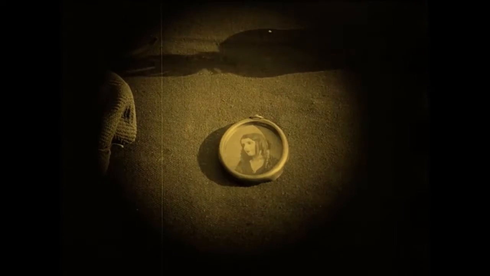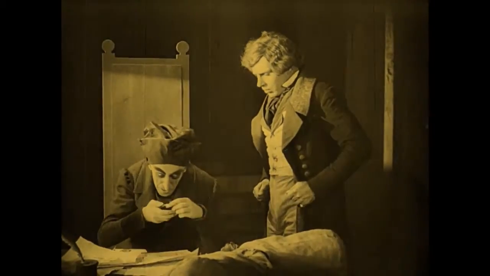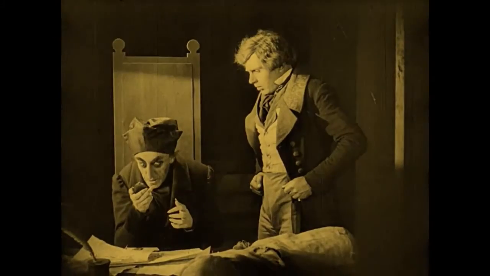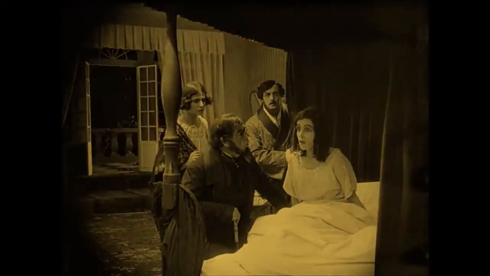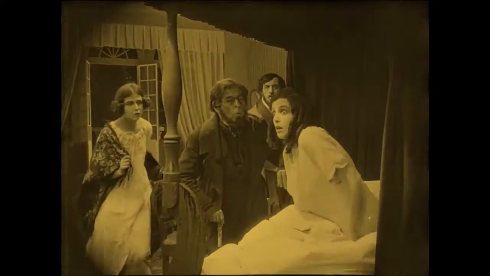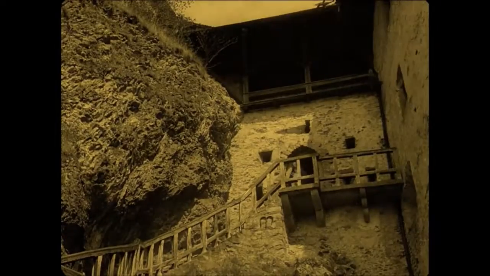Orlok signs documents to buy a new house close to Hutter's home. He sees a picture of Ellen and immediately notices her neck. Hutter begins to think Orlok might be Nosferatu, the bird of death. At night, Orlok reveals his true self when entering Hutter's room, who becomes unconscious. Ellen, as in a trance, seems affected by the event.